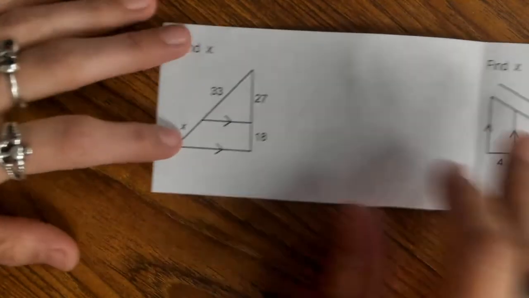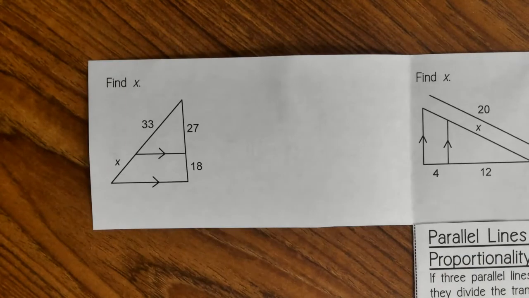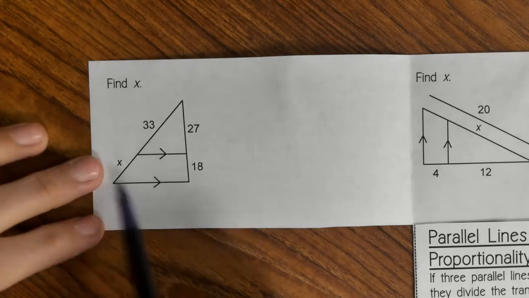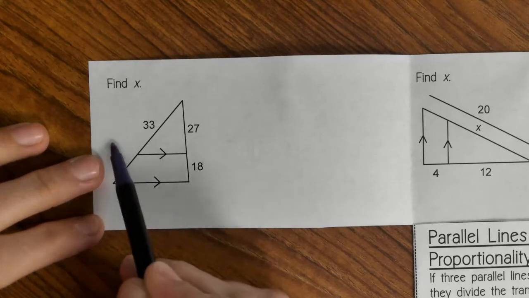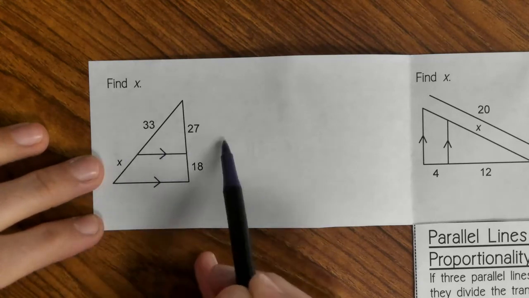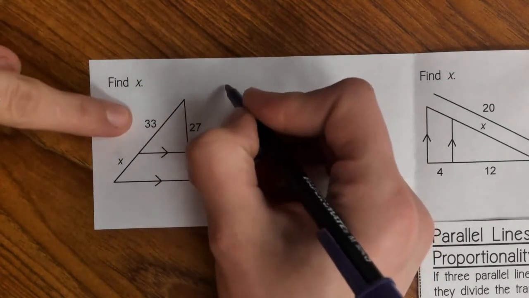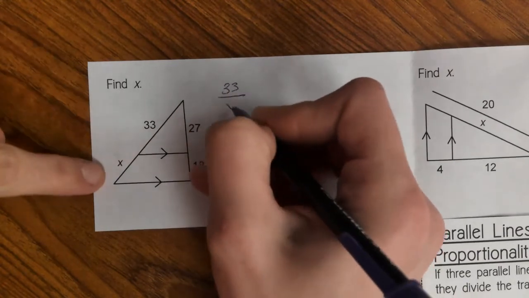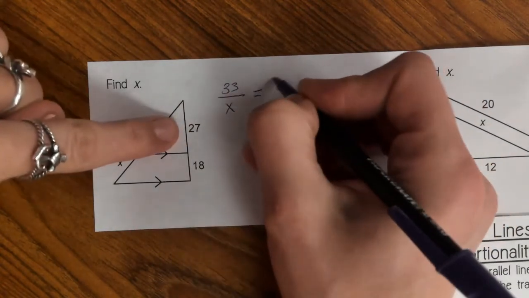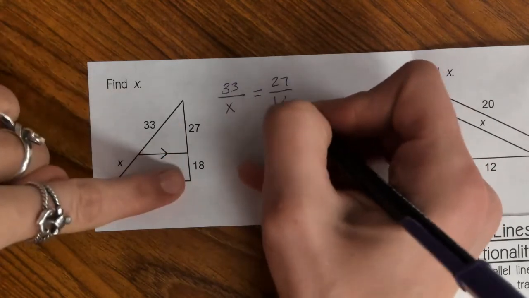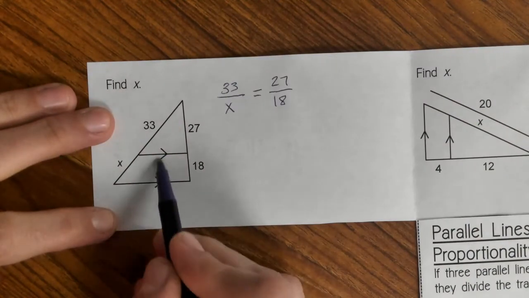Or a couple examples. So what we need to do is we are now going to start going back to the proportions, the second part of the first day's notes, where we set up proportions and we solve for the missing part. What's great about the way this looks is we actually already have our proportion. We could draw fraction bar here equals fraction bar. So we can take the 33 here, it's just the part right here, to this part over x, is equal to this part 27 over this part 18, because we have these parallel lines.